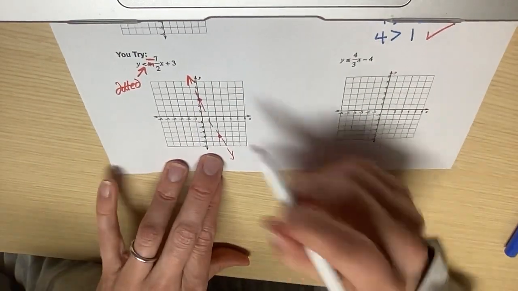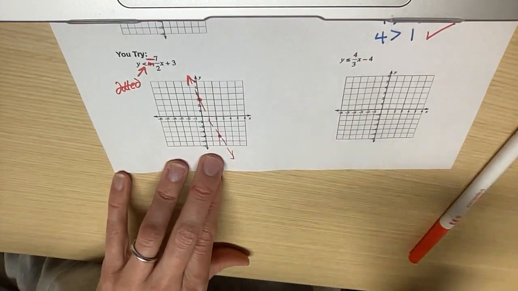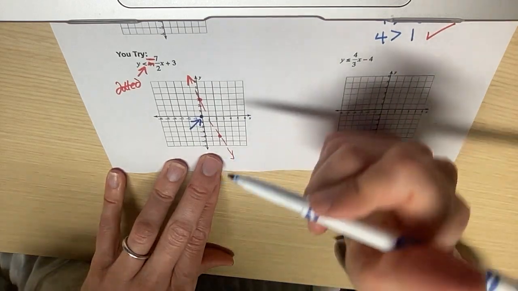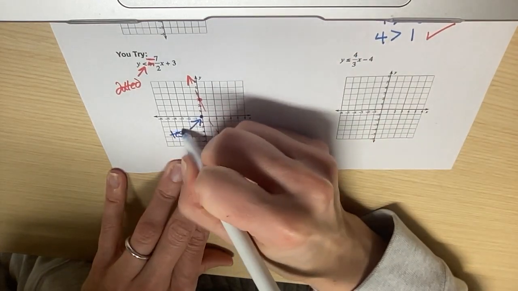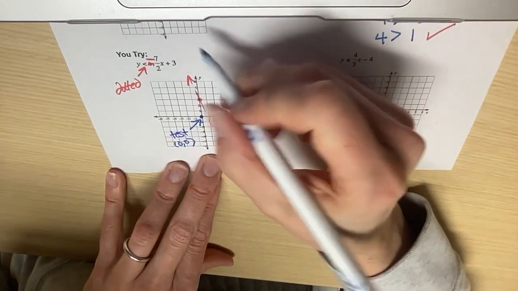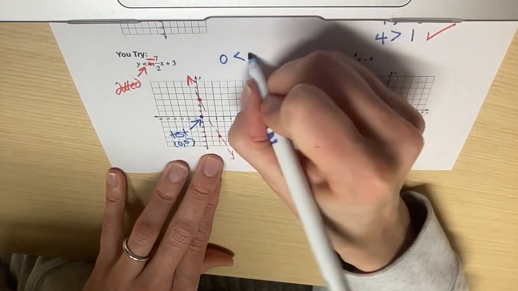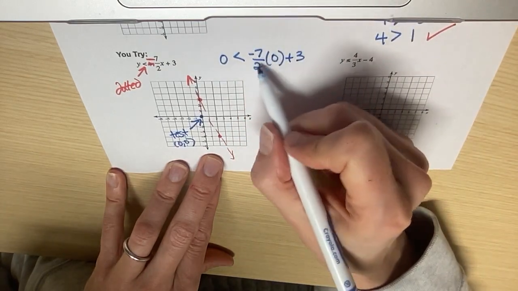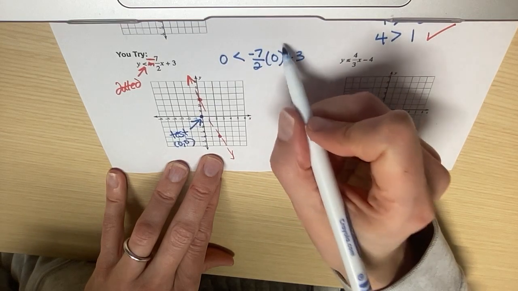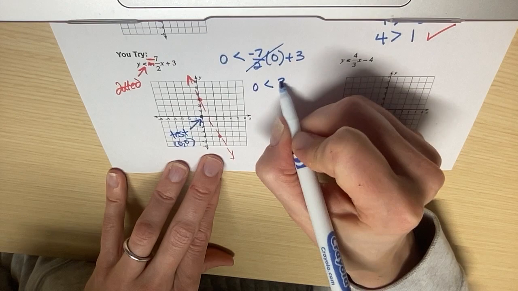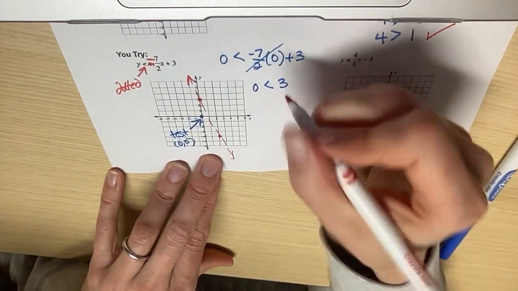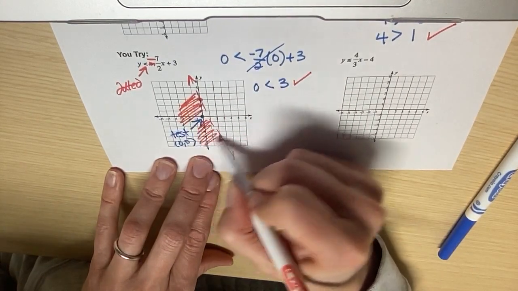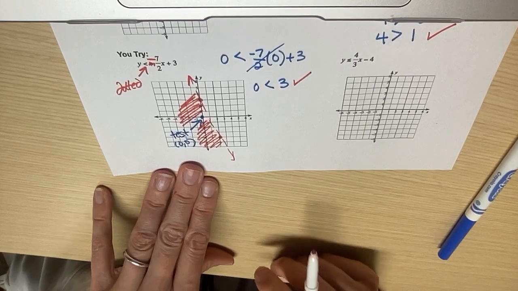Now I'm going to have to pick which side of the line to shade on. I like to always use 0, 0 if I can. The only time we can't use 0, 0 is if the line goes right through 0, 0. I'm going to test 0, 0. So 0 is less than -7 over 2 times 0 plus 3. Because we're multiplying this fraction by 0, it's going to go away. So I have 0 is less than 3. Is 0 less than 3? Yes, this is a true statement. And so we're going to shade all over on this side.